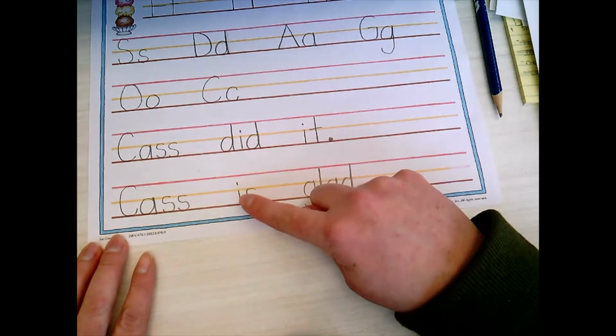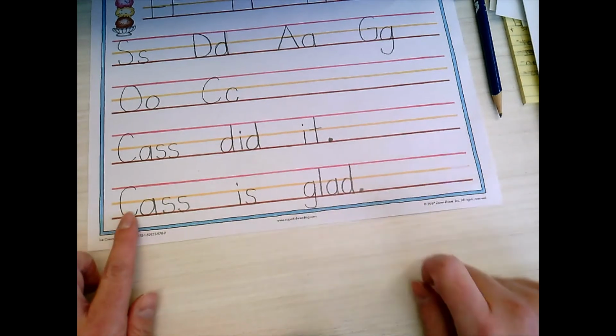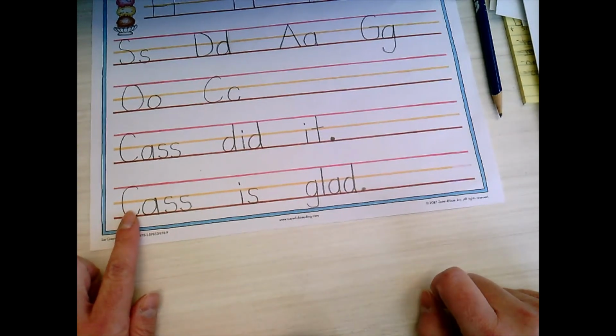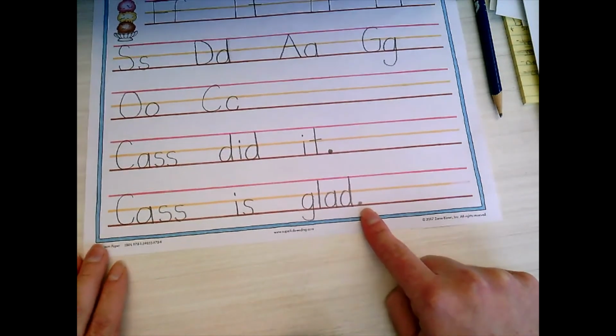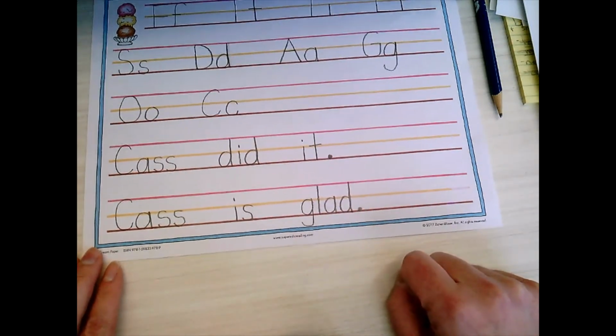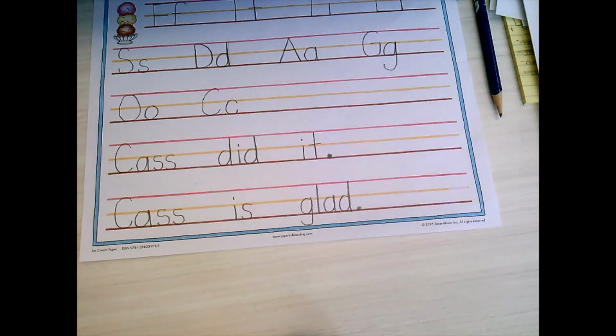Now you can write this sentence. Use an uppercase letter at the beginning, finger spaces, a period at the end, and when you are done writing, that is it for daily routines. Check for the next video.